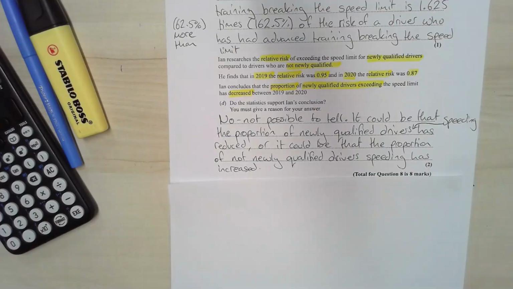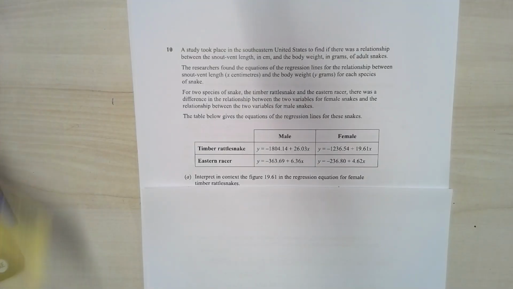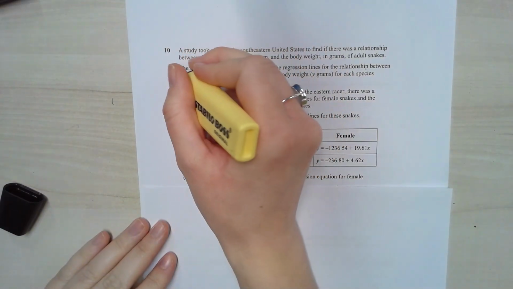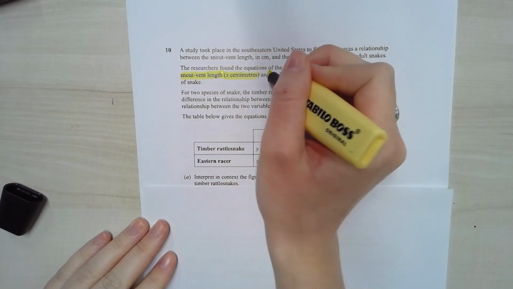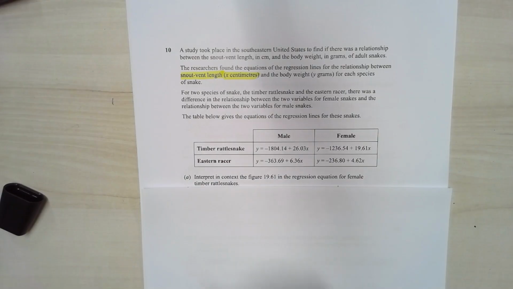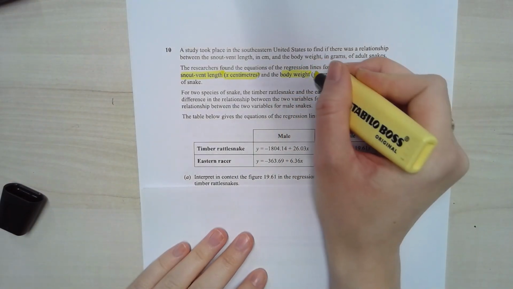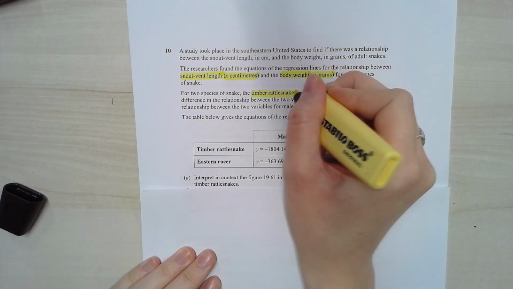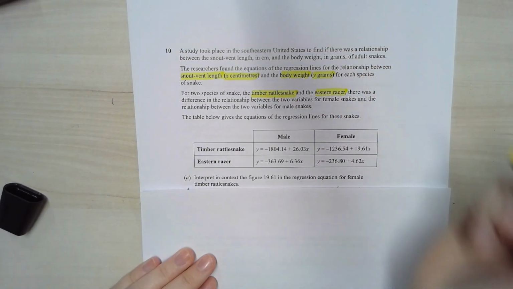For question 10, we have that a study took place in the southeastern United States to find if there was a relationship between snout vent length in centimeters and body weight in grams of adult snakes. The researchers found the equation of the regression lines for the relationship between snout vent length, which they called x centimeters, so our snout vent is our x, and body weight, which is y grams, so body weight is going to be y, for each species of snake. They looked at two species. They looked at timber rattlesnake and they looked at eastern racer.